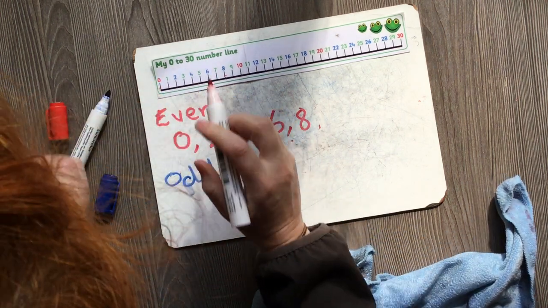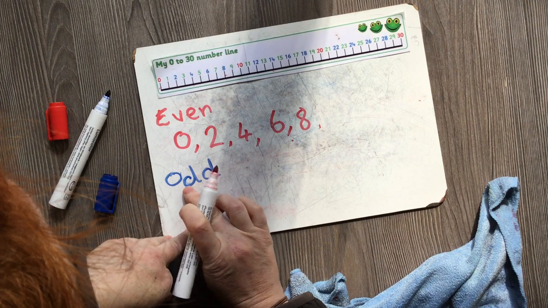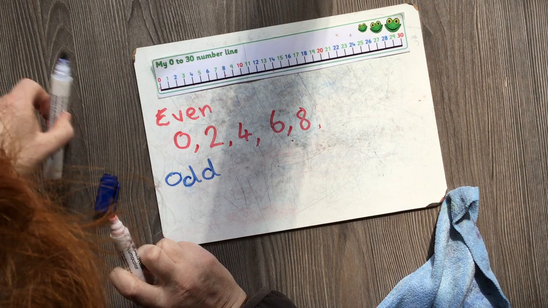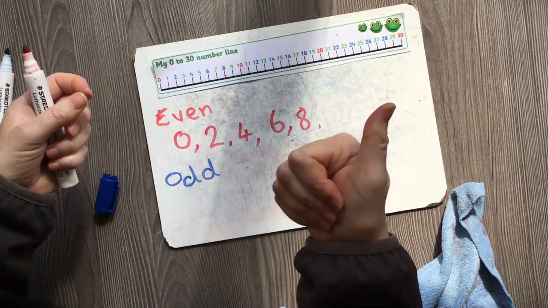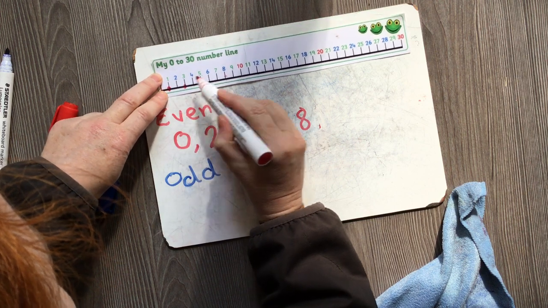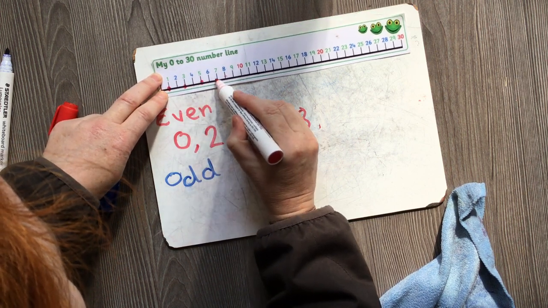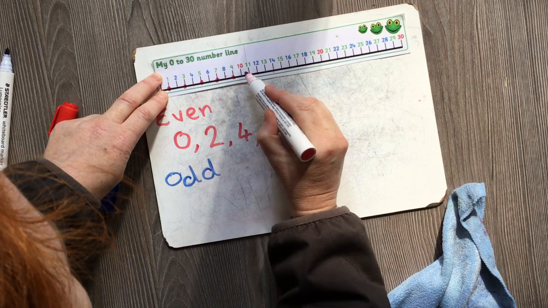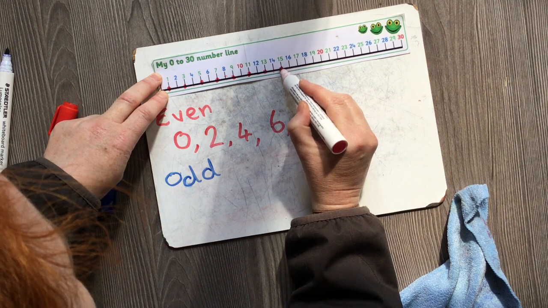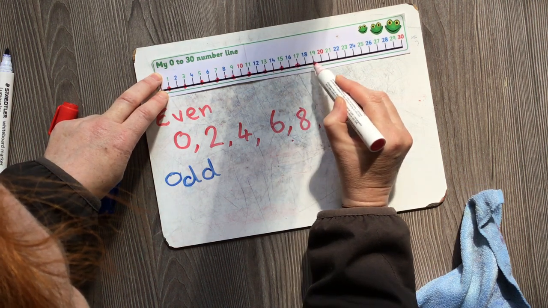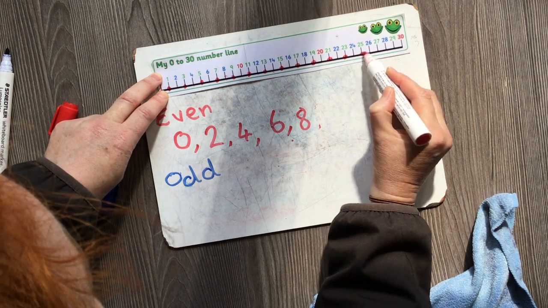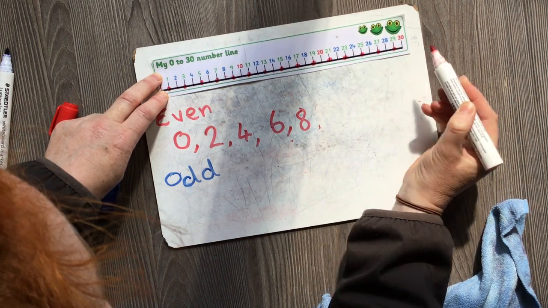Okay, so let's see. Now we're looking at the odd numbers, which are the numbers in between. But we're also counting in twos, but we are not going to start at 0. We are going to start at 1. So we have 1, 3, 5, 7, 9, 11, 13, 15, 17, 19, 21, 23, 25, 27, 29.